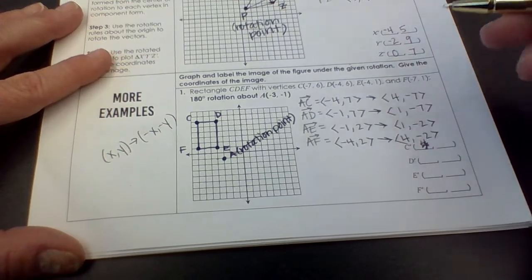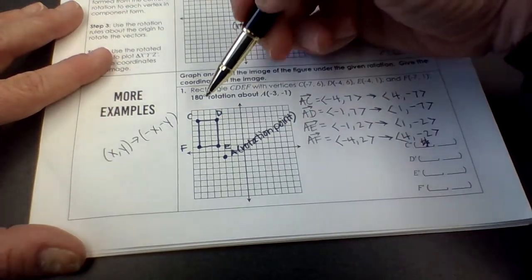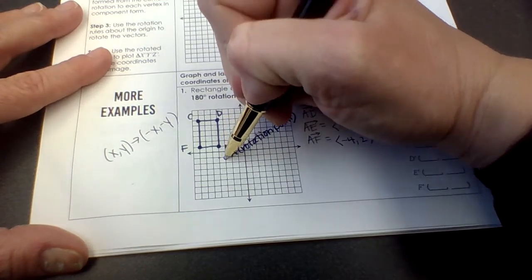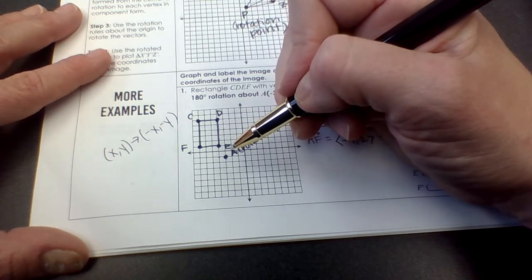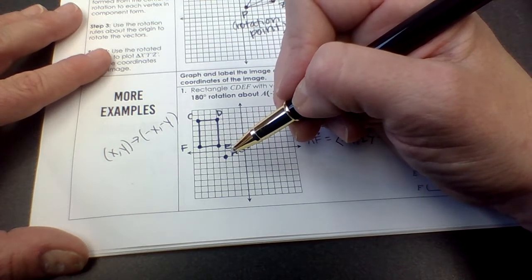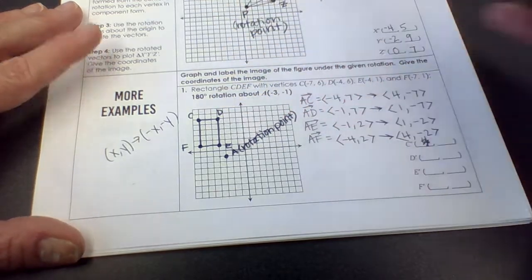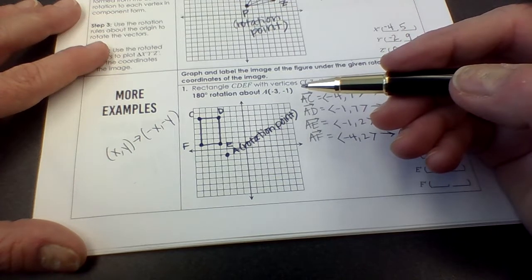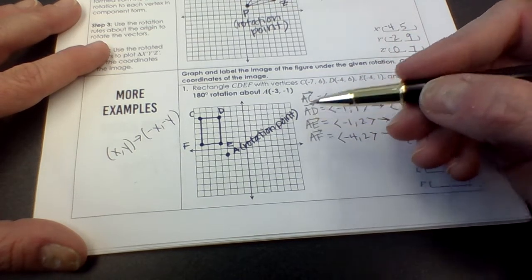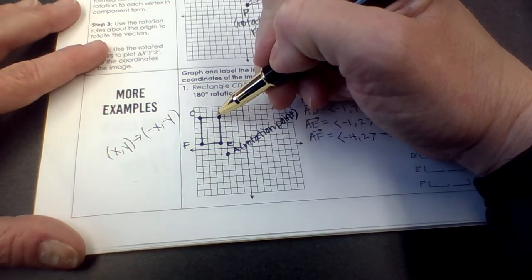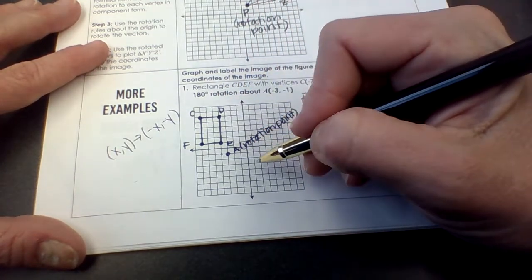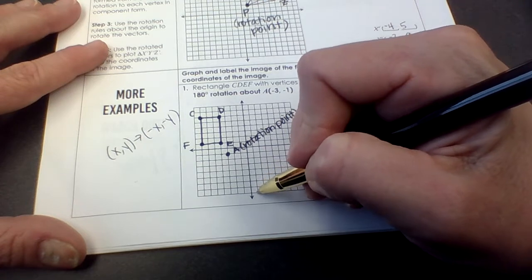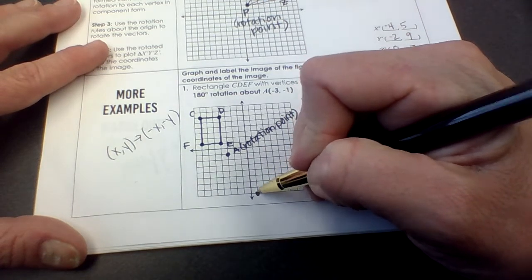Okay, so let's do all those. So from C, I'm going to go 4 down, over 4 down 7. 1, 2, 3, 4, 1, 2, 3, 4, 5, 6, 7. Did I do that right? And then what did I just do right now? What am I doing right here? Okay, so 4, negative 7. All right, so go ahead and 1, 2. So this would be at the point, I've got it. Okay, so C would be at the point 1. There we go. Okay, so that's C prime.